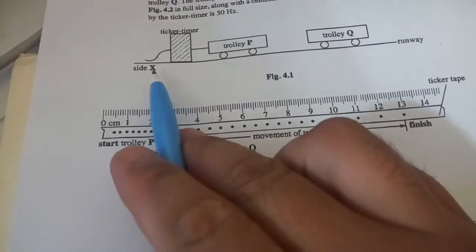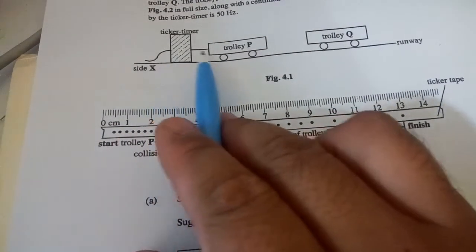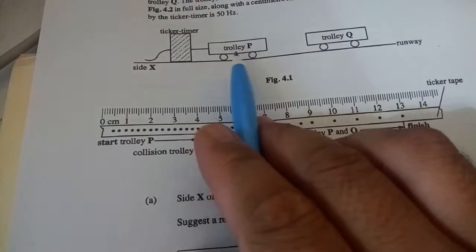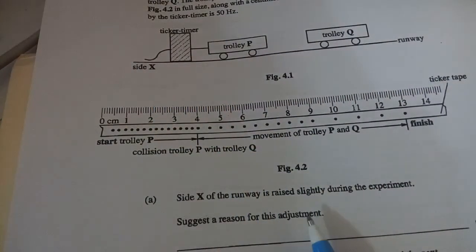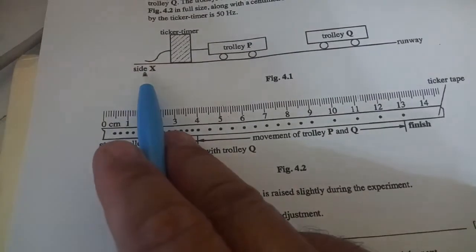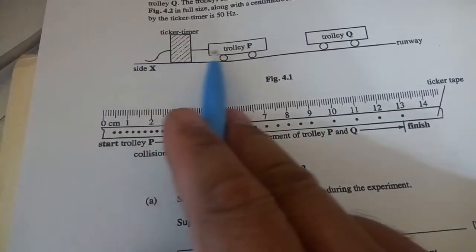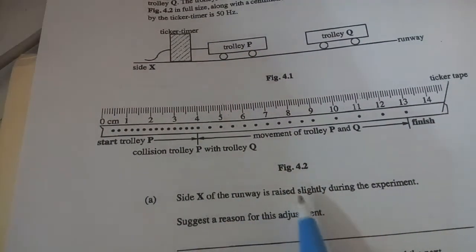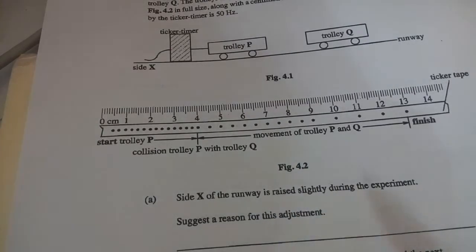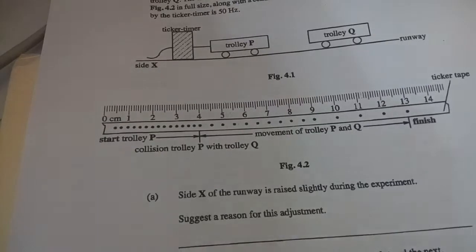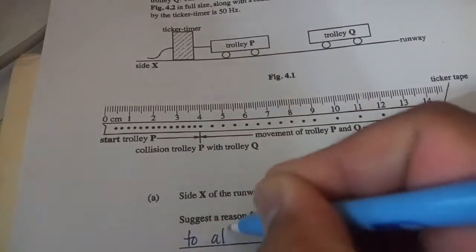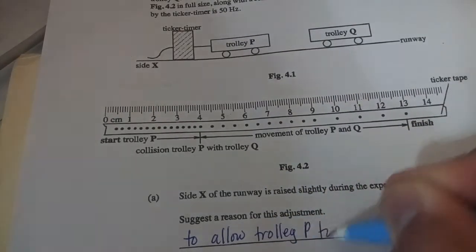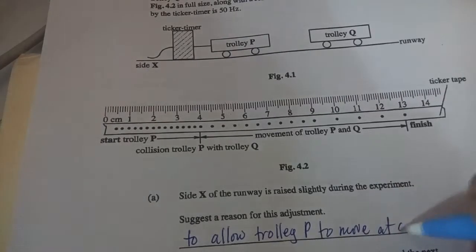Now, when you raise this, the tendency is that trolley P would move at a constant speed and will hit trolley Q. That's the reason why I state here slightly, because if you raise it a bit higher, the tendency is trolley P would accelerate downward rapidly and hit Q. So the word here is raise slightly, and that will allow trolley P to move at constant speed.